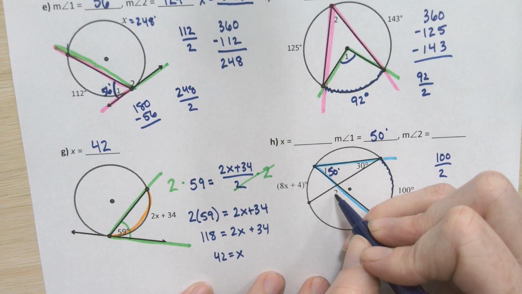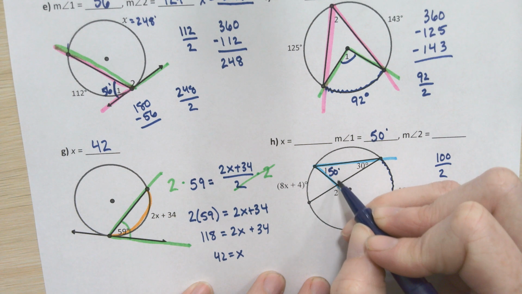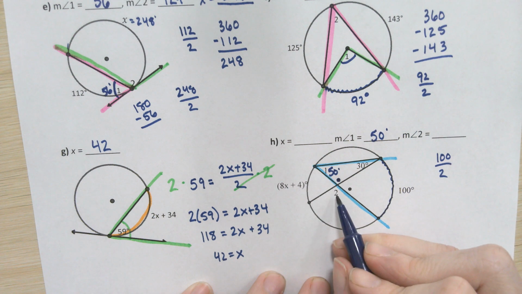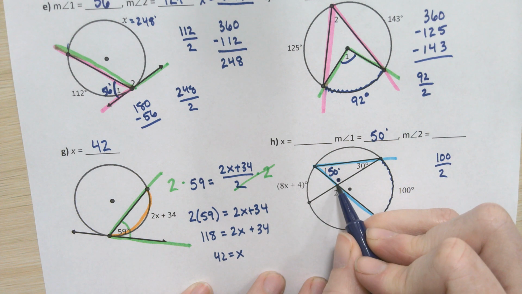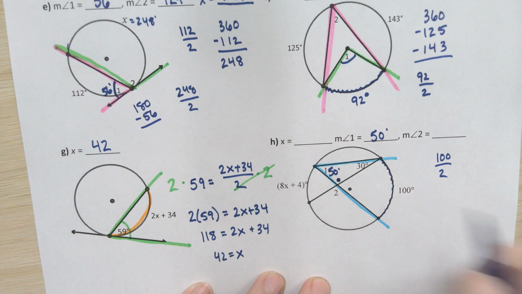I think I'm going to go ahead and solve for angle 2 next, because I'm noticing a little vertical angle action here. So if I could find this angle right here, I would know what angle 2 is, even though its vertex is not at the center and it's not on the circle. So it's technically an angle we haven't really learned about yet.